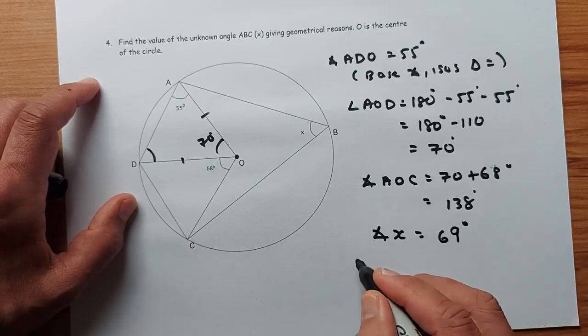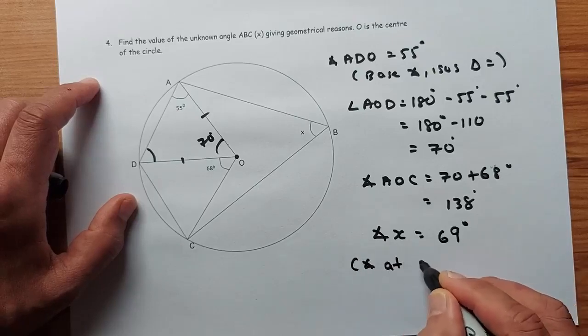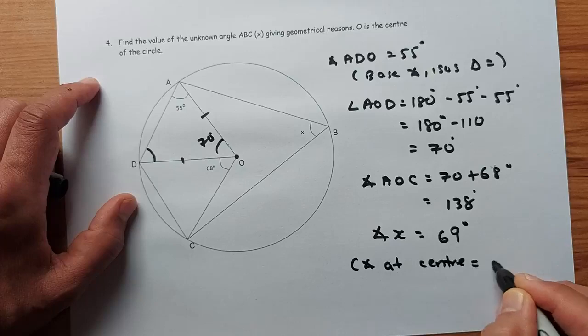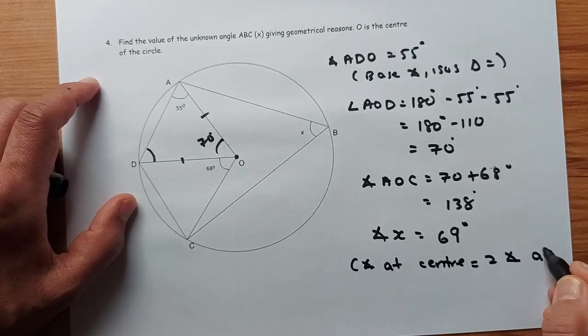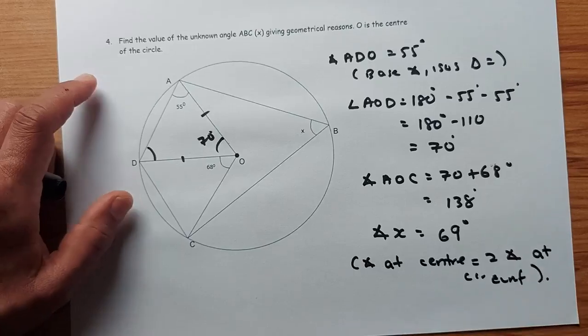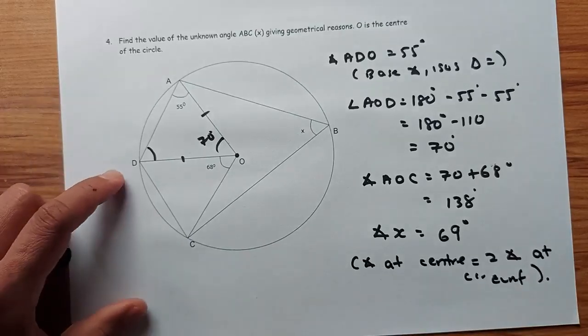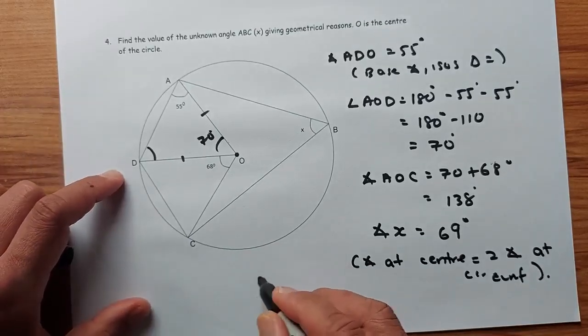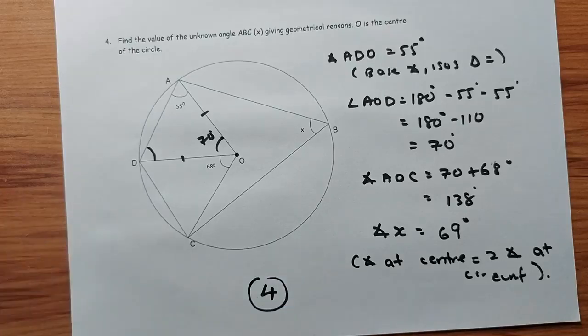So the reason is angle at centre equals twice angle at circumference. Okay, so if you can mention all that, that will give you a 4 mark in exam. And if you add up all the total, you should get 15 marks in exam.